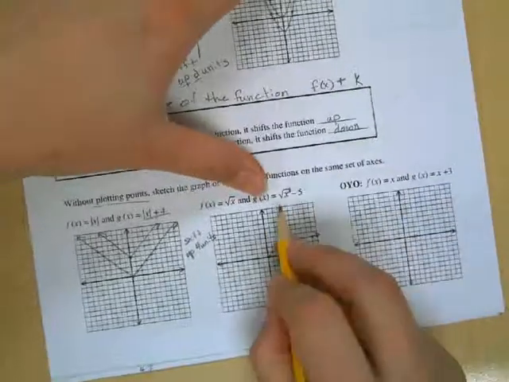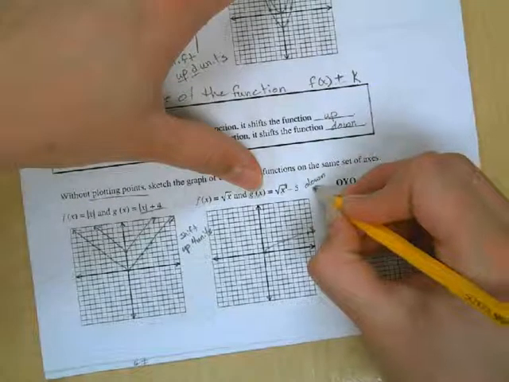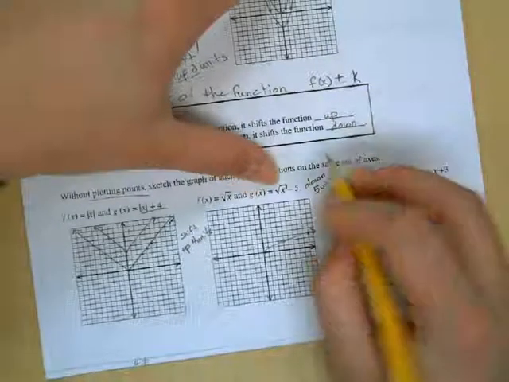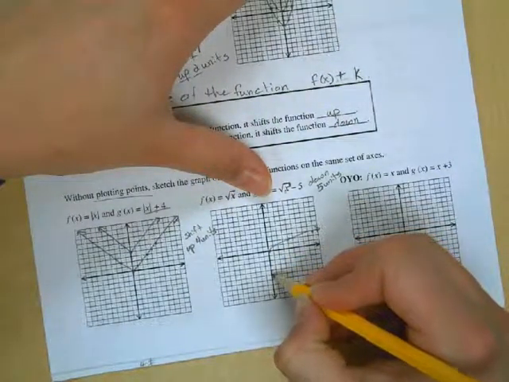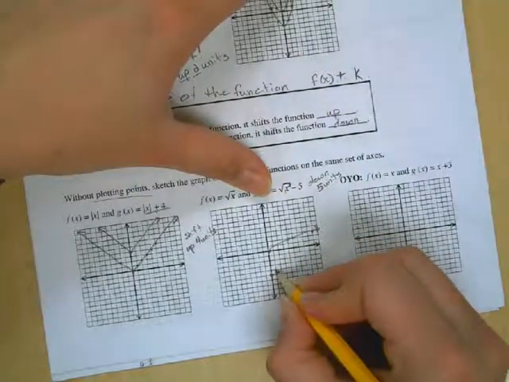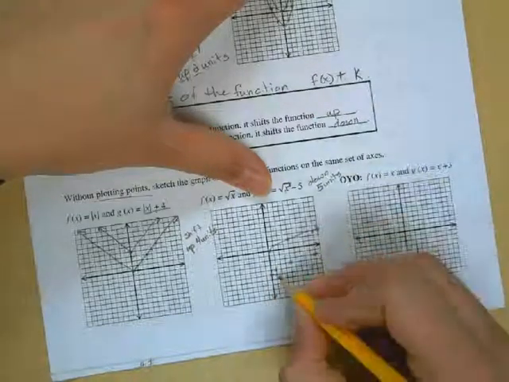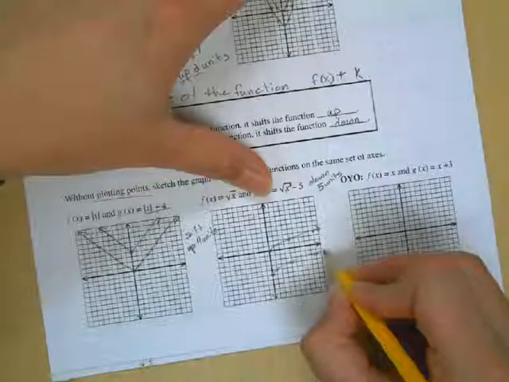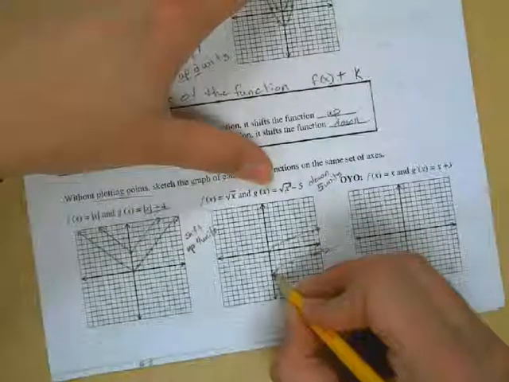Okay, and now we need to take that parent function and go down 5. Down 5 units, so we go 1, 2, 3, 4, 5. That's my new starting point. I'm going to do mine by pattern because I like it that way: up 1 over 1, up 2 over 4, up 3 over 9. Again, if you don't like that manner, just come to each point and count down 5. Down 5, down 5, and that's going to be your graph there. So this one is my new graph.